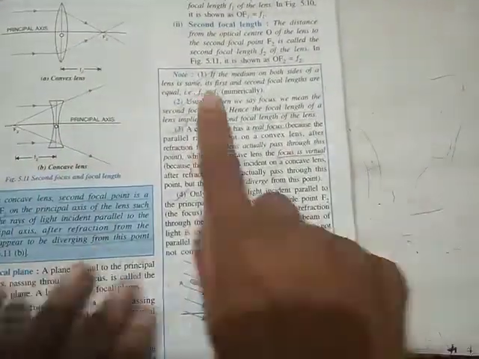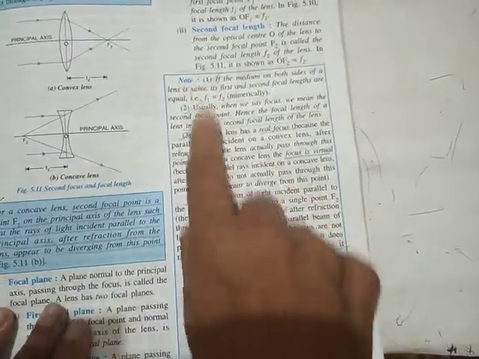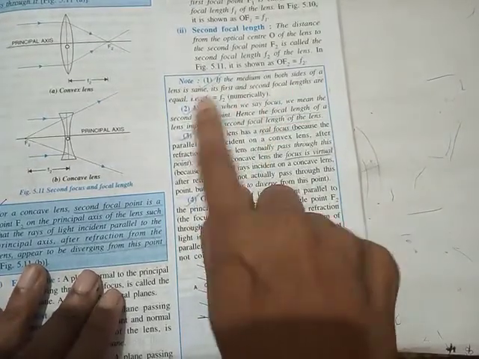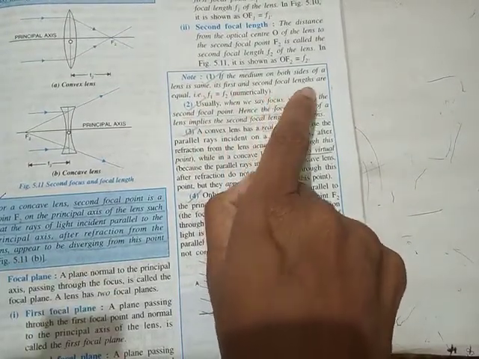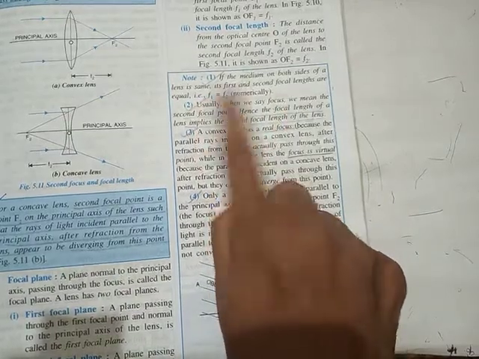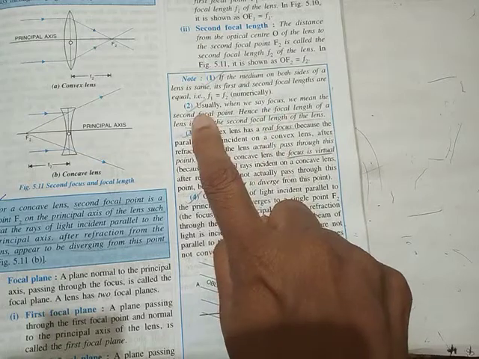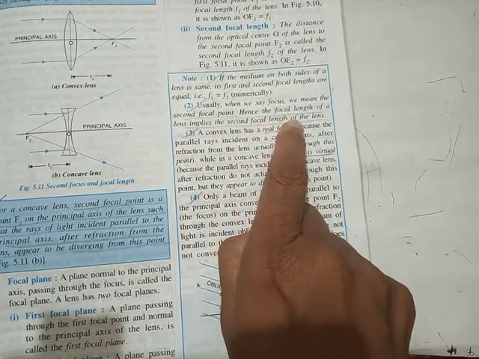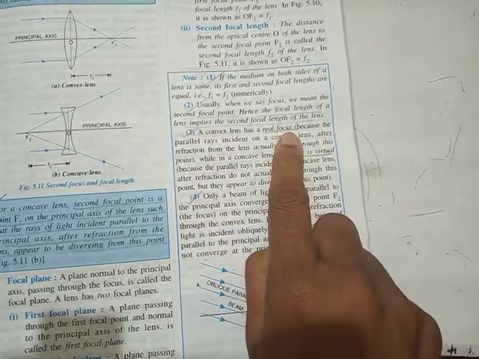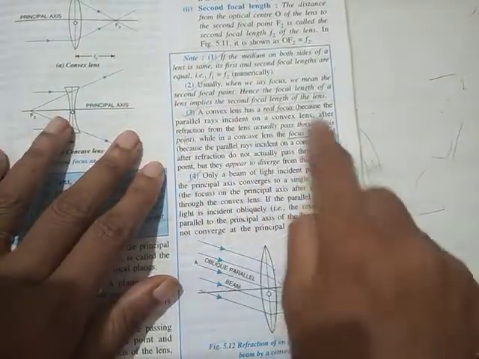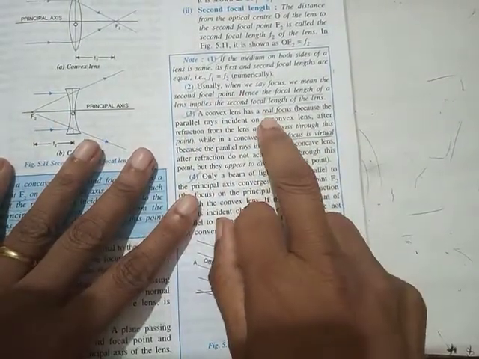Straight away you can come here. Okay, all these points are important. If medium on both the sides are same, first and second focal lengths are equal. Second, usually when we say focus, we mean second focal point. Then convex has real focus, concave has virtual focus. So they can ask you the difference between real focus and virtual focus or something like that.